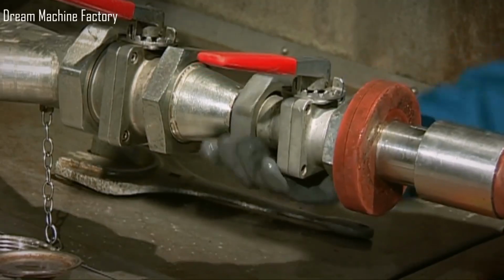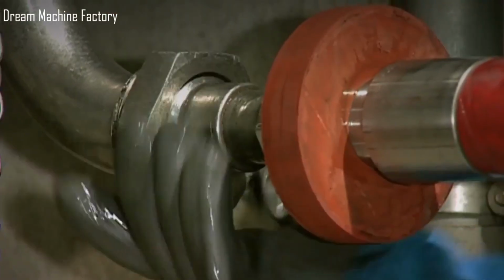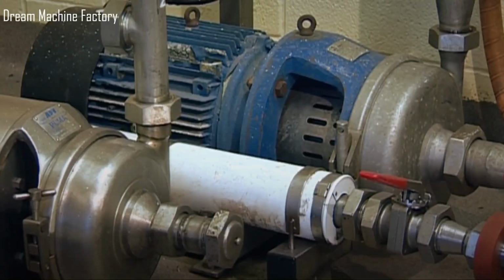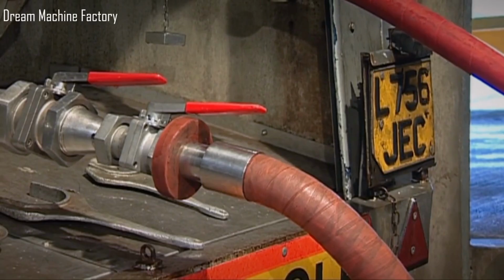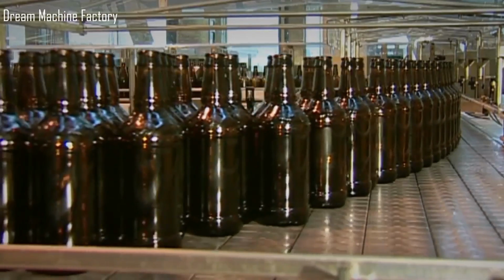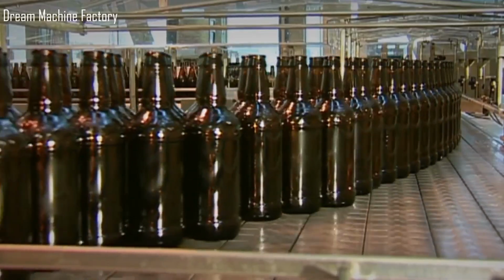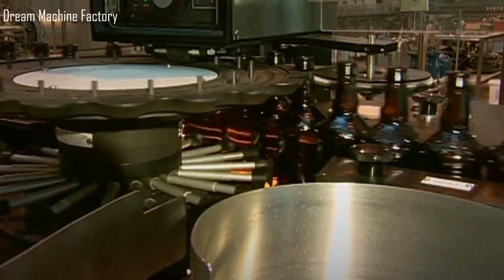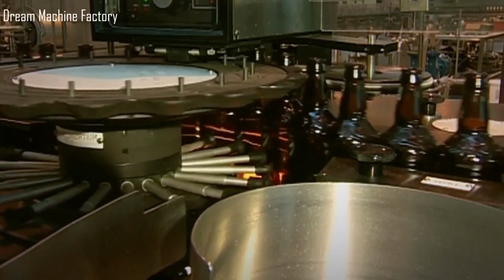The next stage happens at the bottling factory. Here, the drink, whether it's water, soda, juice, or beer, arrives in large stainless steel tankers. After quality testing, 2 connections are made: an extraction pipe at the bottom to draw out the liquid, and an air pipe at the top to pressurize the tank. A compressor pumps air in from above, pushing the drink out from below and into the filling machine.